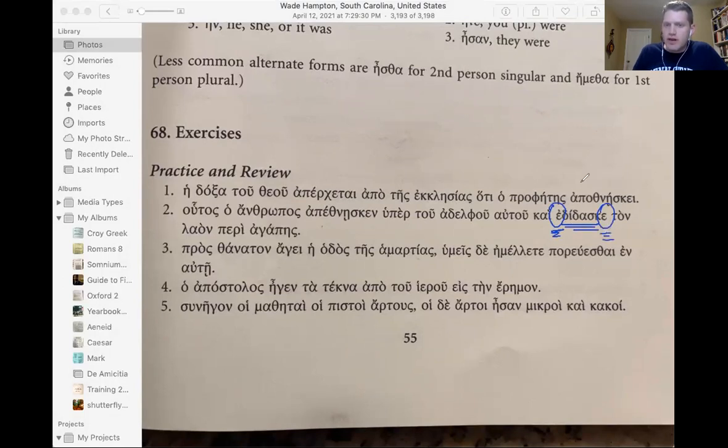So we still see our stem plus our ending, but here with the imperfect, the way it was formed was we had an augment, plus stem, plus ending, right? So now we've kind of upped the ante, so to speak, not just stem plus ending, but this epsilon, which now I'll go up to number one. We have a verb aperchetai, which is from aperchomai.